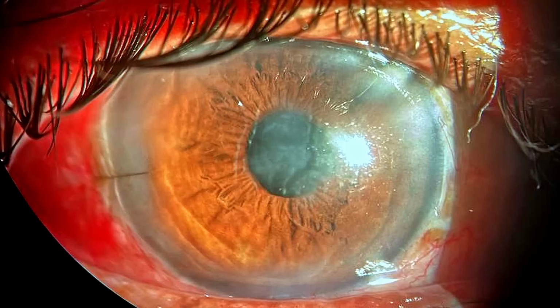And these are the post-op pictures. For the first week, the cornea was edematous and gradually it improved. The lens continues to be stable and well centered.